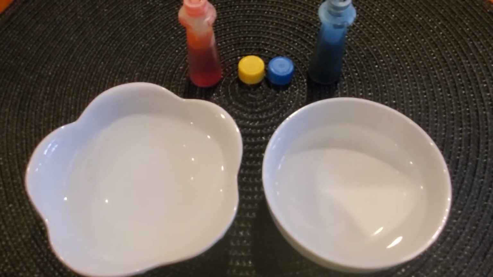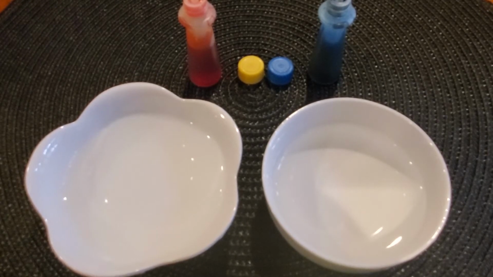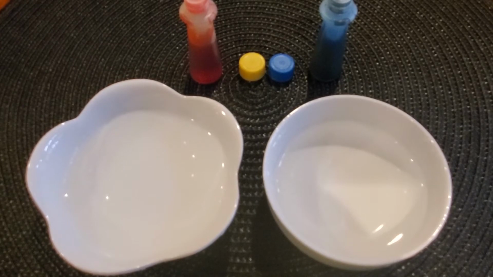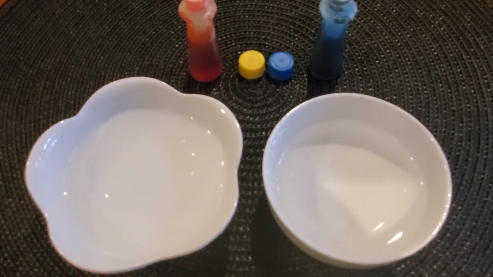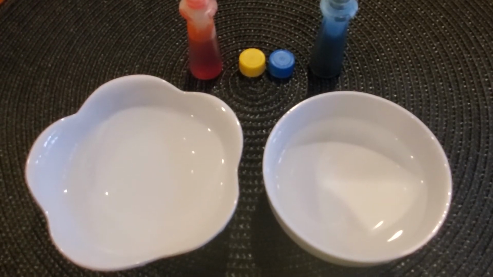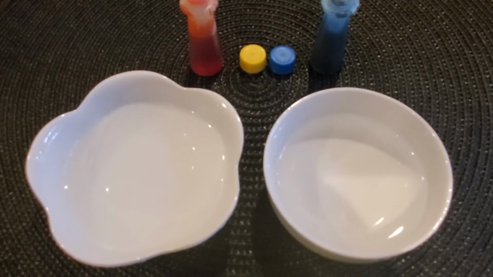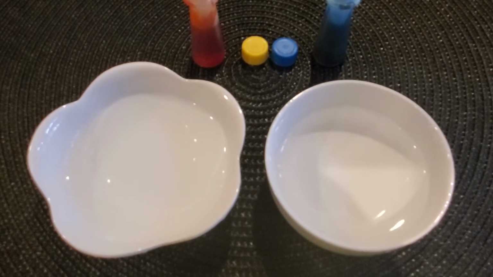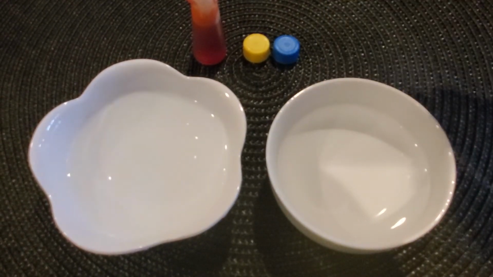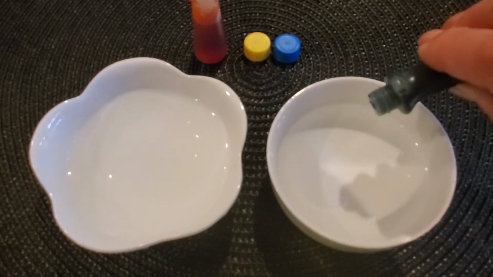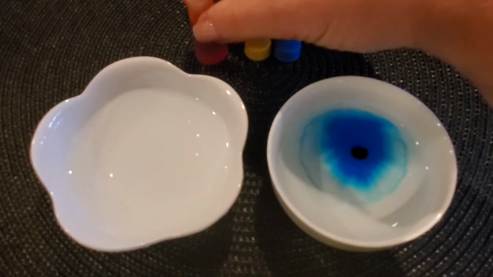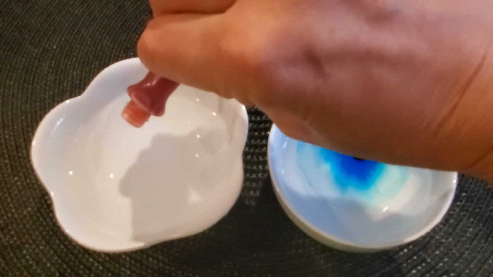Today we're going to use some materials provided by STEMSCOPES Accelerated Learning to explore what happens sometimes when we combine two or more different things. Today we're using plain water and food dye. In the bowl on the right, we're going to add a drop of blue dye. To the bowl on the left, we're going to add a drop of yellow dye.